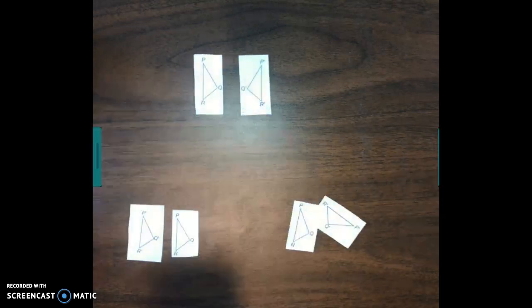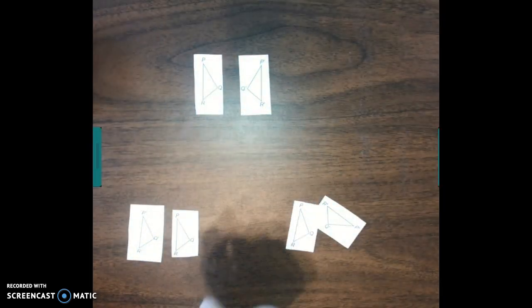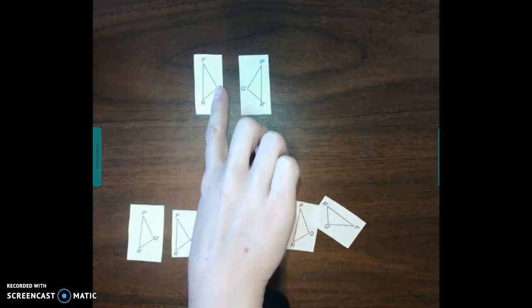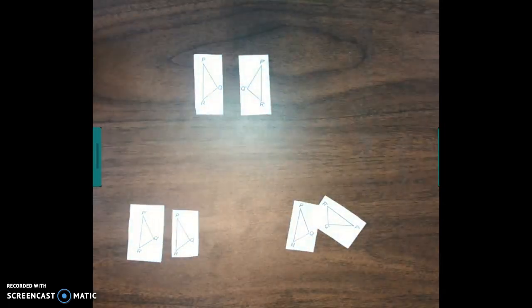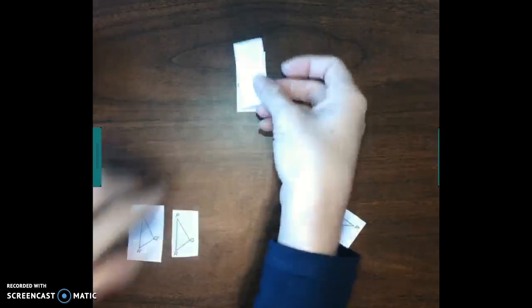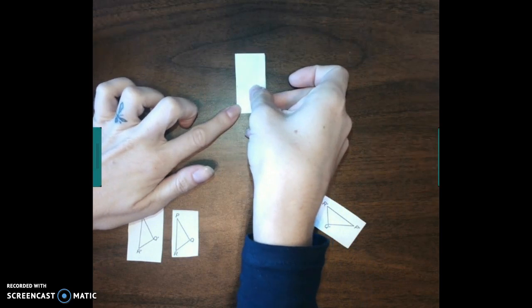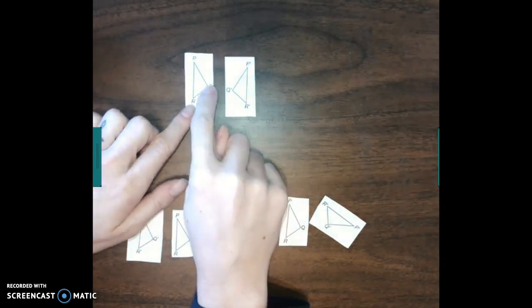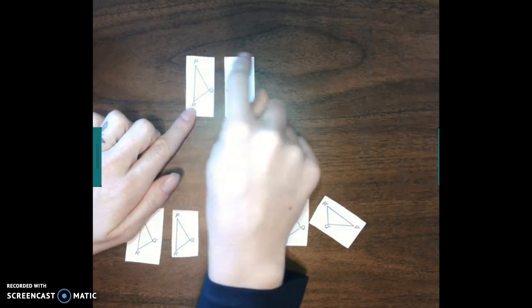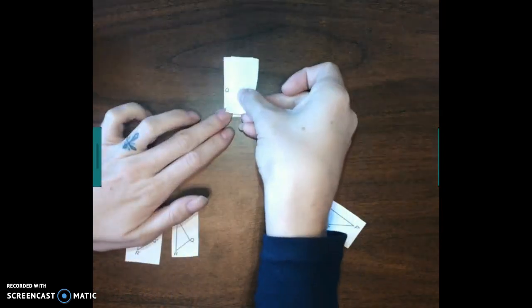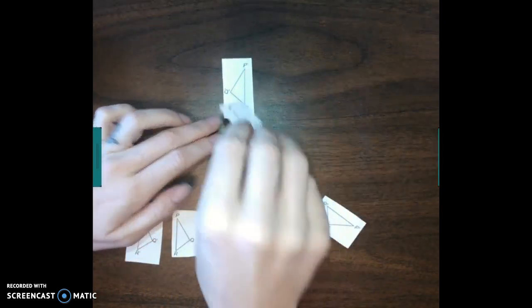Let's check out this one. All right, so this one, notice that the Q went from the right-hand side to the left-hand side. So I have a pretty good feeling that this is going to be a reflection. I'm going to flip it. And when I flip it, you can't really see what's happening to the letters, but the Q would end up there, the P would end up there, and the R would end up there. So this one is a reflection. If you fold it or flip it, they line up perfectly.